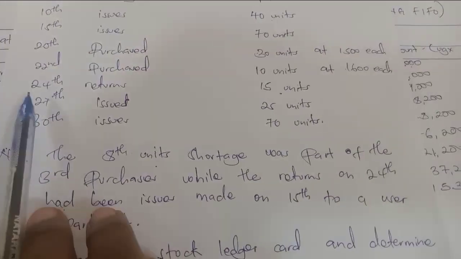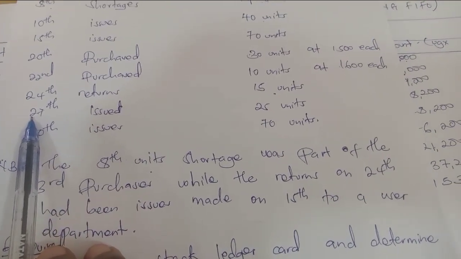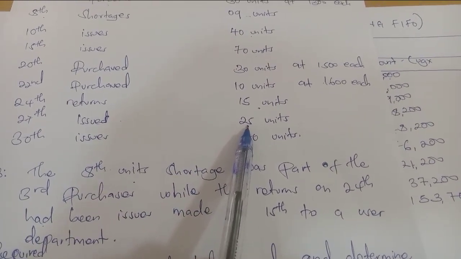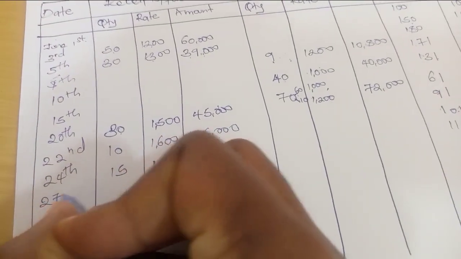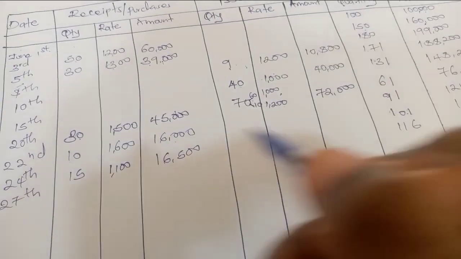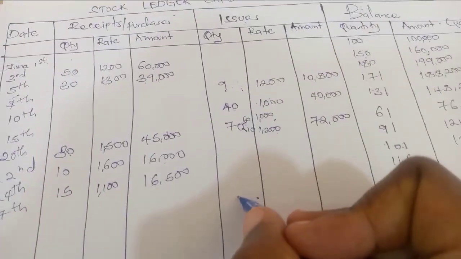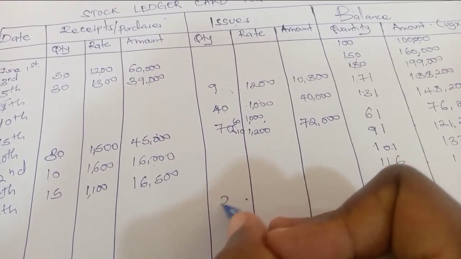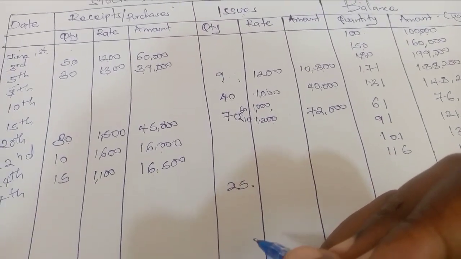On 27th, there were issues of 25 units. So on 27th, there were issues. We put them under here, of 25 units. So 25 units, what are we going to use as our rate?